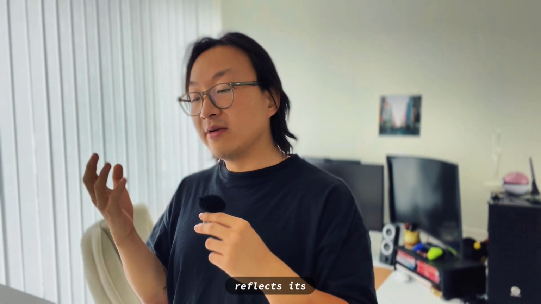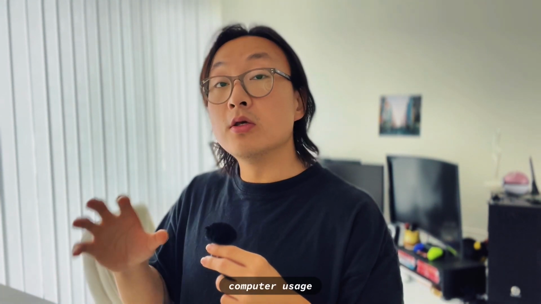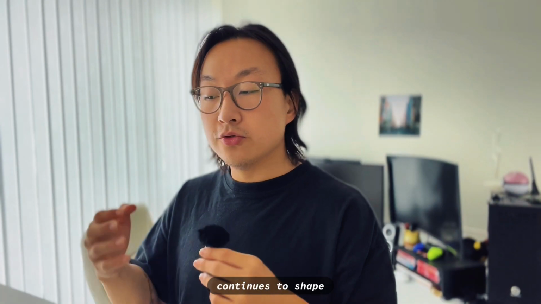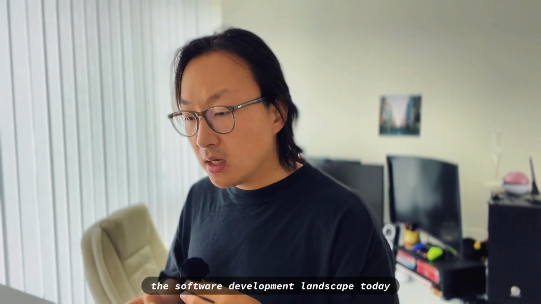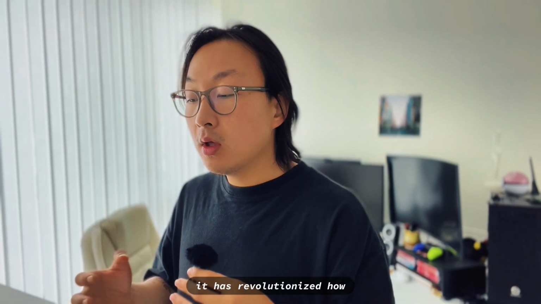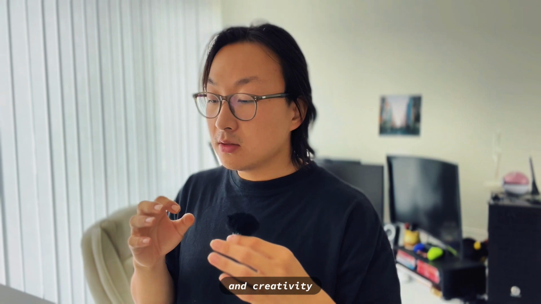The history of no-code reflects its transformation from a tool focused on enabling computer usage without code, to content consumption on the web, and to powerful means to solve problems by building software without writing any code. The no-code movement continues to shape the software development landscape today, democratizing the creation of digital products and enabling a wider audience to participate in the development process. It has revolutionized how individuals and businesses approach software creation, emphasizing agility, accessibility, and creativity.